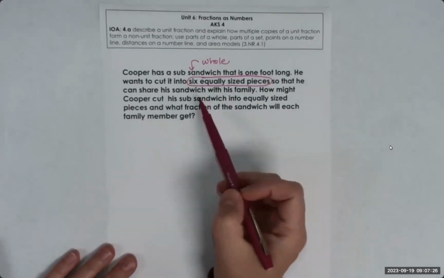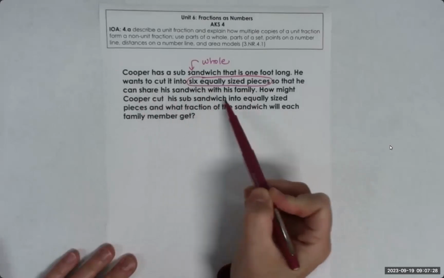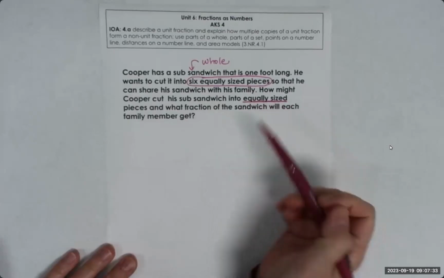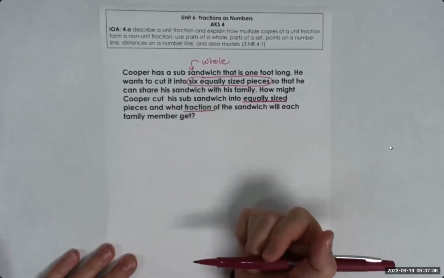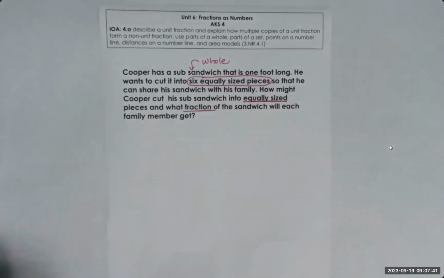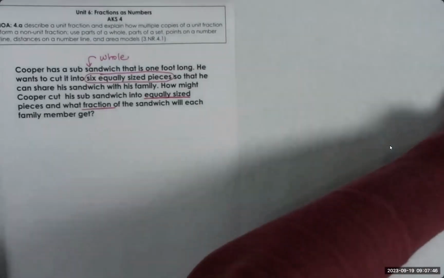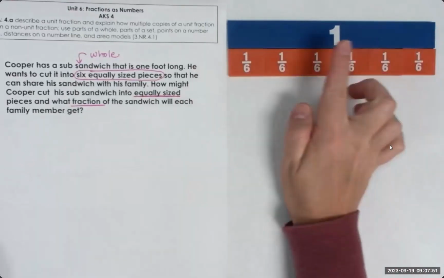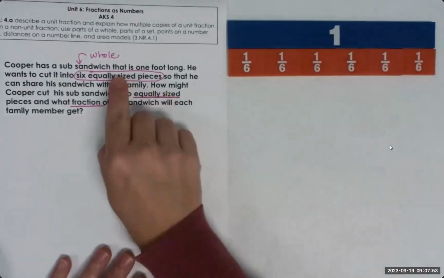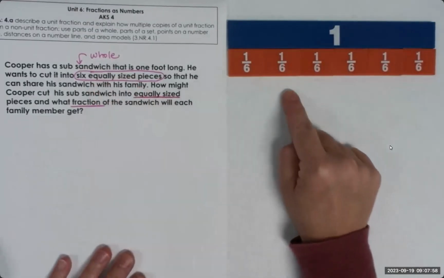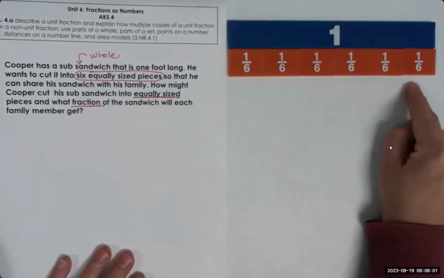And so it says that we want to cut and share the sandwich with his family, and we want to cut it into equally sized pieces. And I'm looking for the fraction of the sandwich that each family member will get. Okay, so if I want to cut it into equally sized pieces, one thing that I could do is use my manipulatives, and I could take my fraction tiles, and I would have my 1 whole. And because I know I want 6 equally sized pieces, I want to partition the whole into 6.